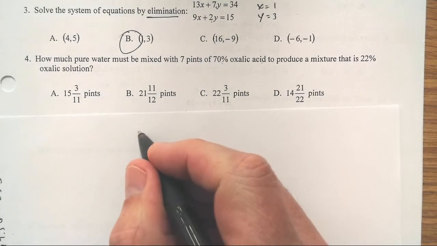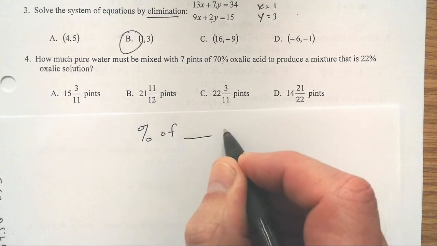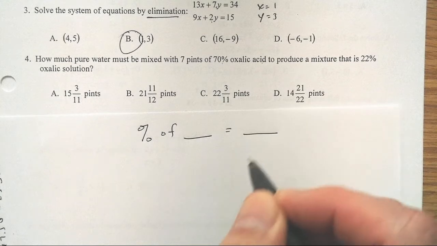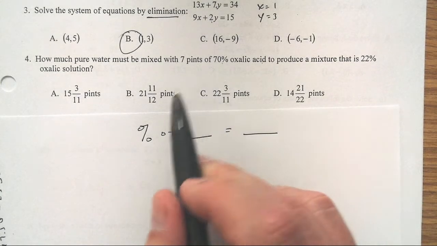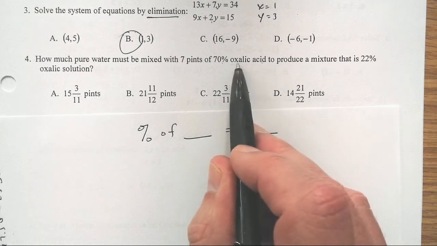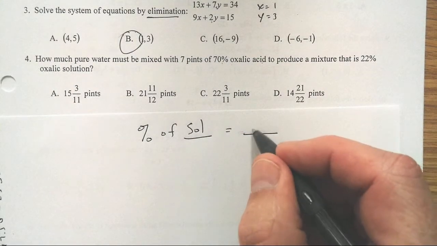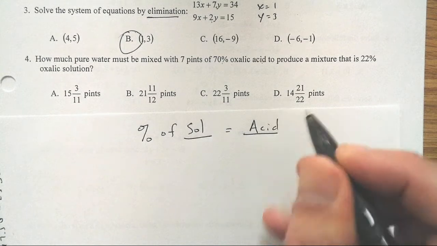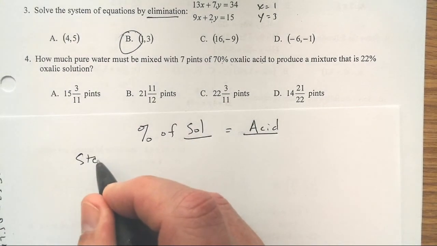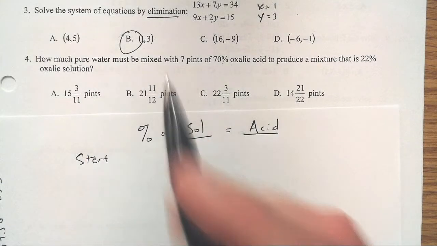If I see a percent problem, I'm typically going to set that up as percent of something equals something. In this case, it's percent of this solution. It's 70%. It's not pure oxalic acid, so I'm going to call it a solution. Percent of the solution equals how much acid there is in it, and I note we're going to mix to it. We're going to add to it some water.